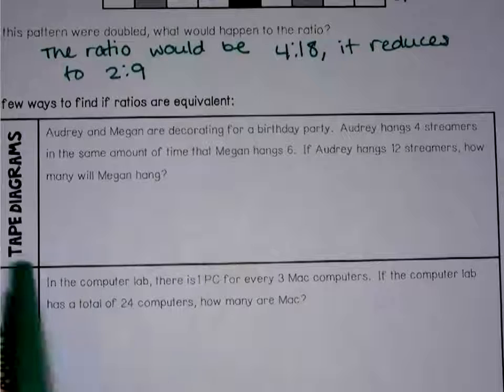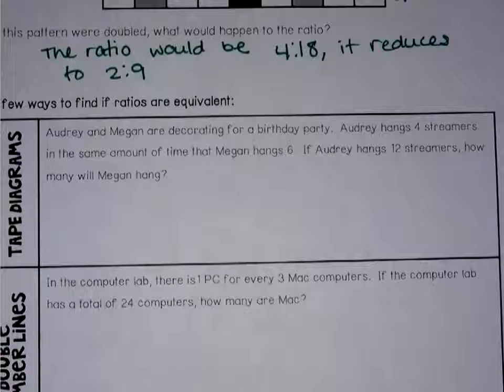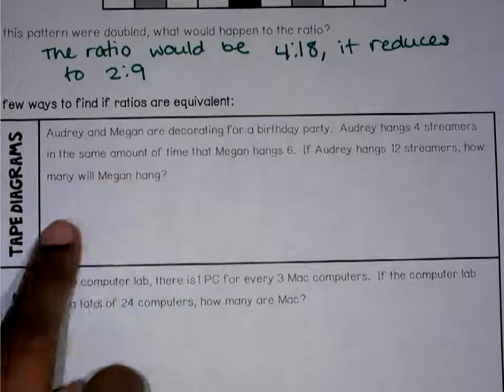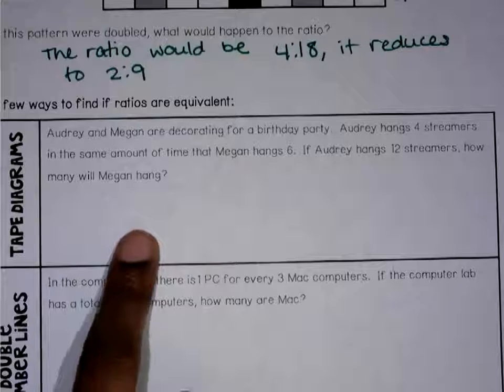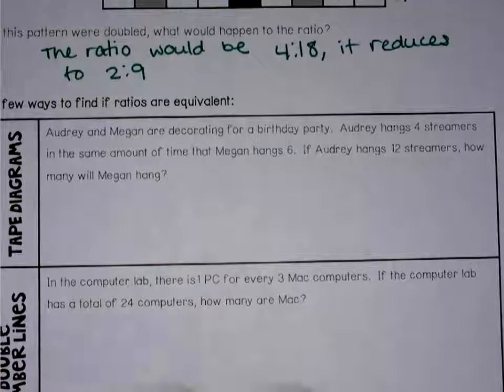All right, so now we're going on to the exciting part. On the side, as you see, there are different labels of how we're going to compare the ratios. In the first one, we're doing a tape diagram. So what we are going to do is read the following question, and we're going to set up the tape diagram below. I'm going to try to pre-draw some of the graphs for you on your notes so it's easier for you to do.